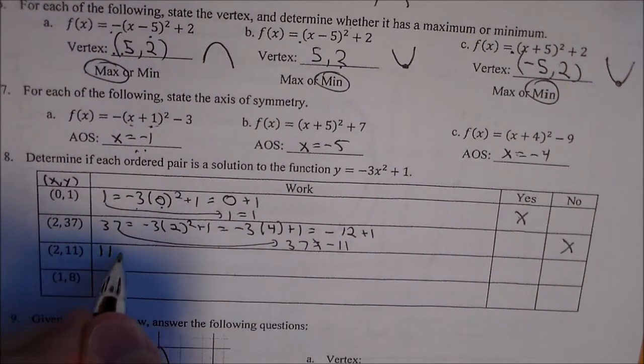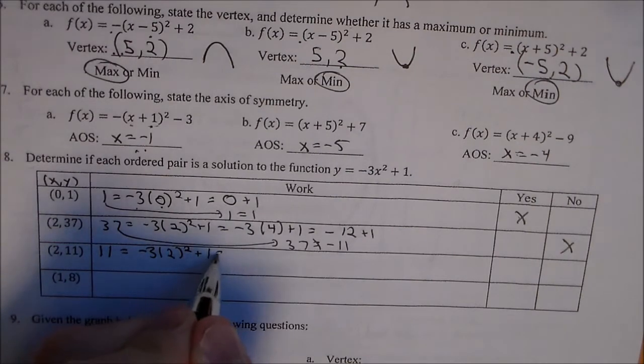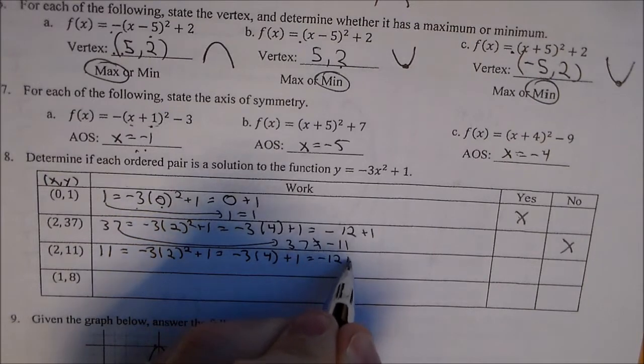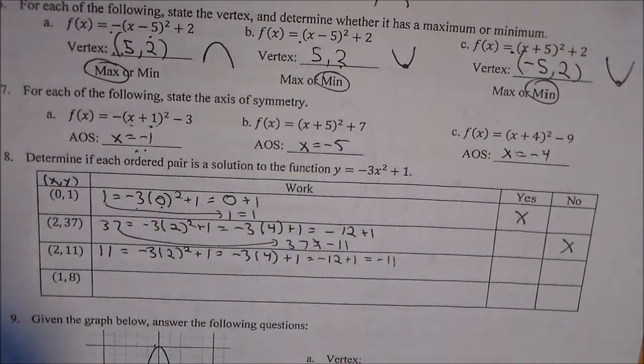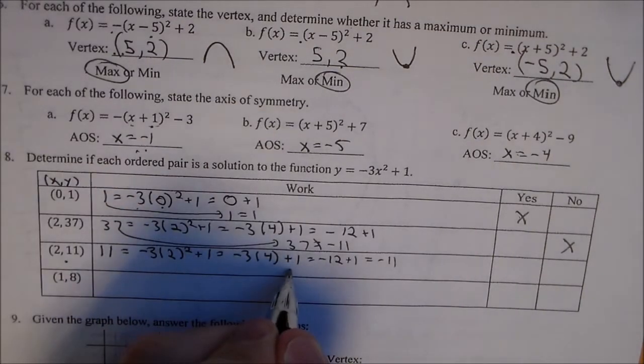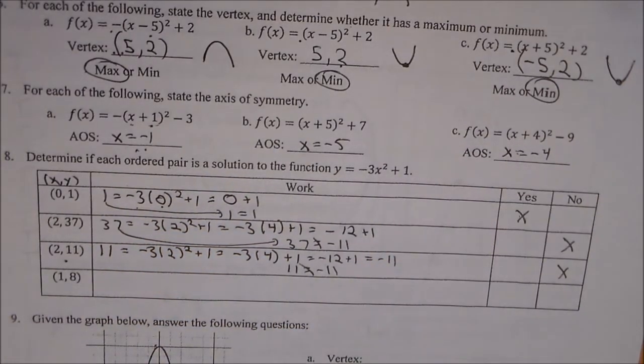(2, 11). So now we're going to go 11 equals -3 times 2 squared plus 1. That's -3 times 4 plus 1, which is -12 plus 1, which is -11. We have (2, 11). Is 11 equal to -11? That is not, so that is not a solution.